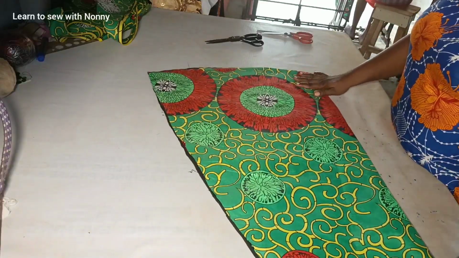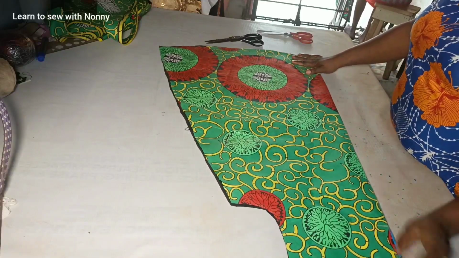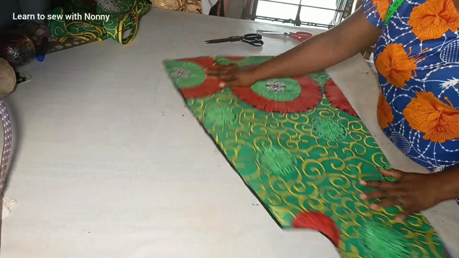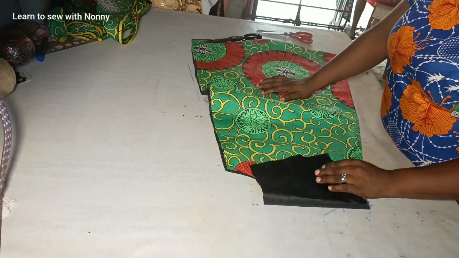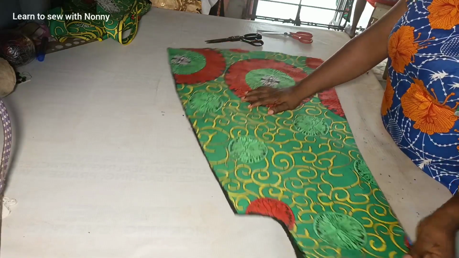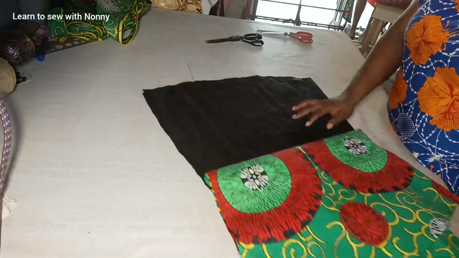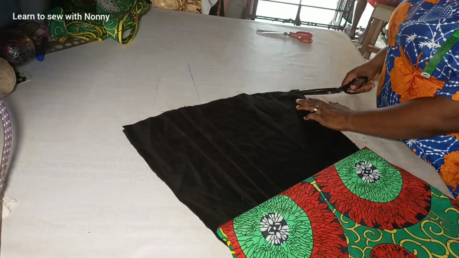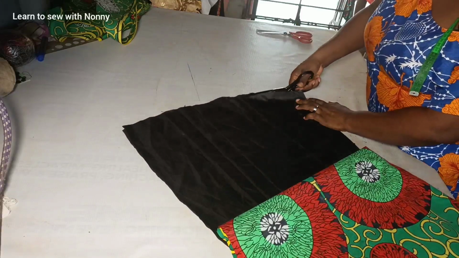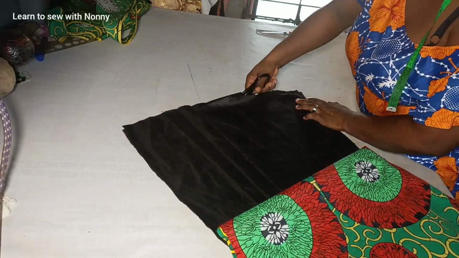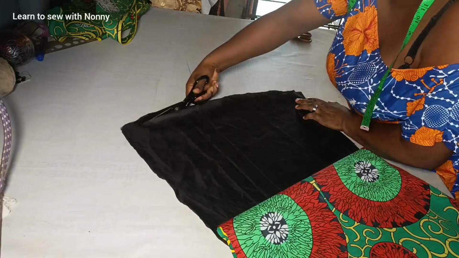Now this is the back. I also cut lining for the back. You can see that black tip poking out from underneath. That's the lining for the back. So I'm going to take it out. What I'll do is reduce the length of the lining as well by half an inch, same thing I did to the front.